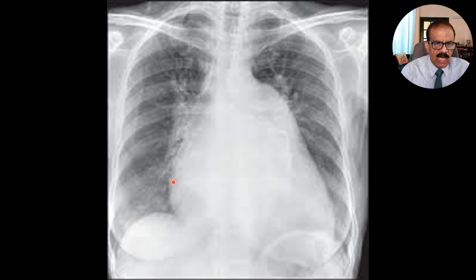They cause this enlargement of the cardiac border. This is typically described as mitralization because it is typically seen in mitral valve disease, but actually it may be seen in other conditions also. In pulmonary hypertension, for example, in atrial septal defect, in ventricular septal defect, the morphology is not very different.